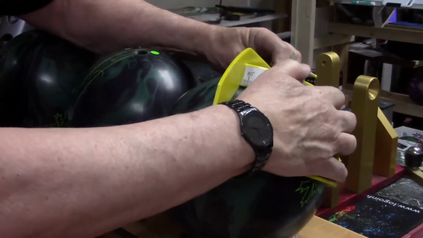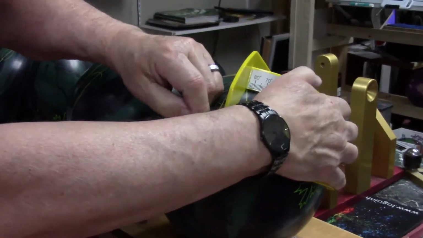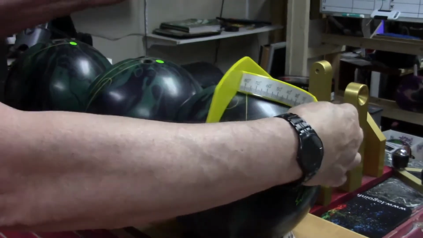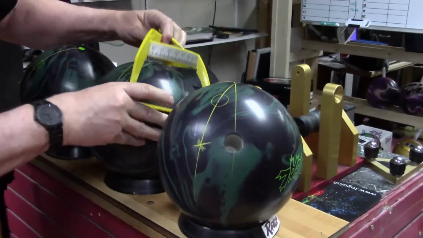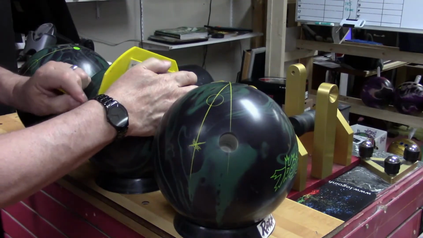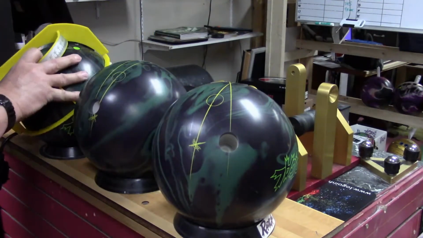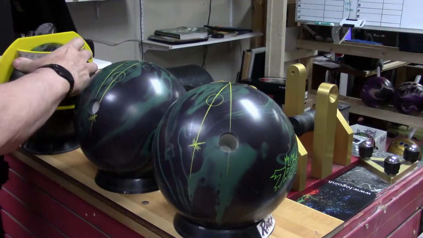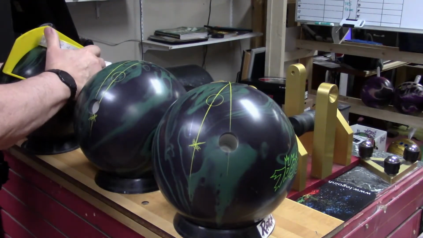We're going to mark those spots where everybody thinks the PSA of this drilled ball is located. Okay, there's one. Let's do another one. And then let's do a third one. Okay, let's get this 0, 6 3/4.